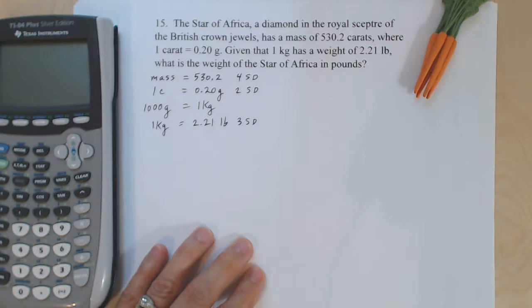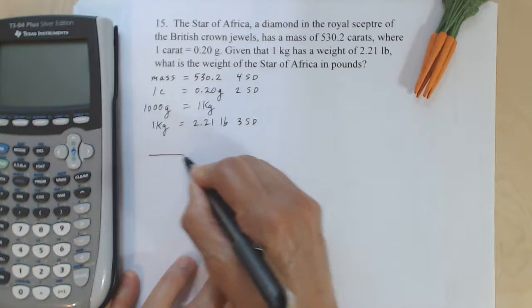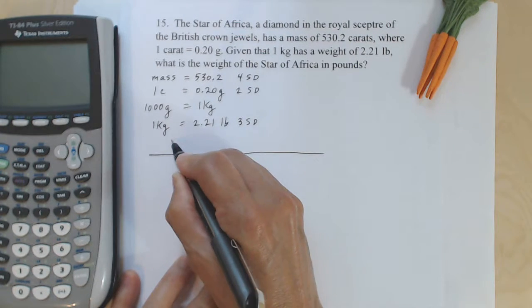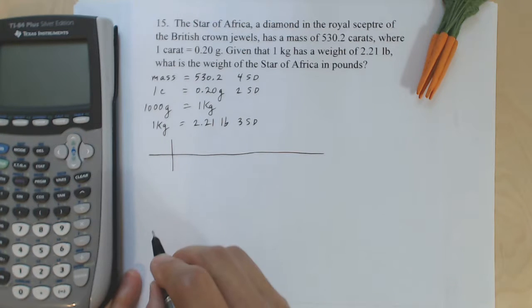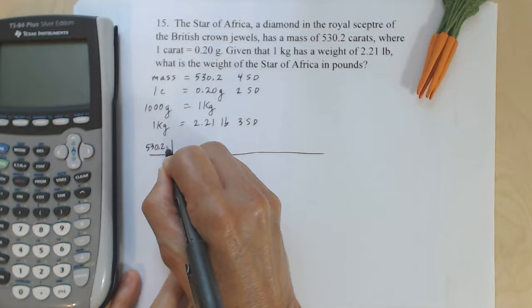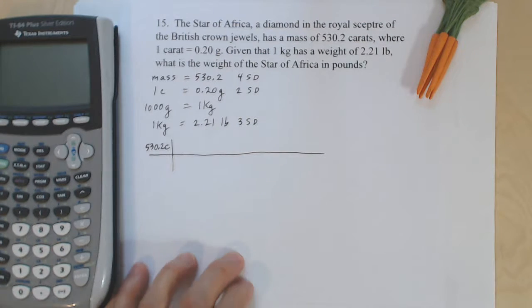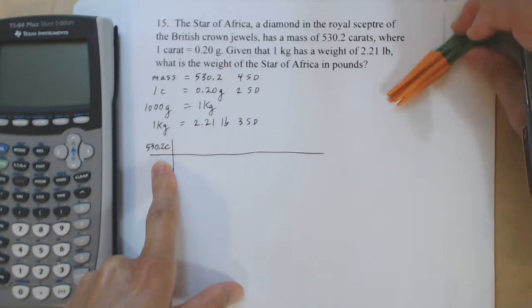So now that we've got our information written down, let's start out with a fence post. In the upper left-hand corner of the fence post, we begin by writing the starting mass that we're given, 530.2 carats. Now, what we need to do next is find something that will cancel with the carats.